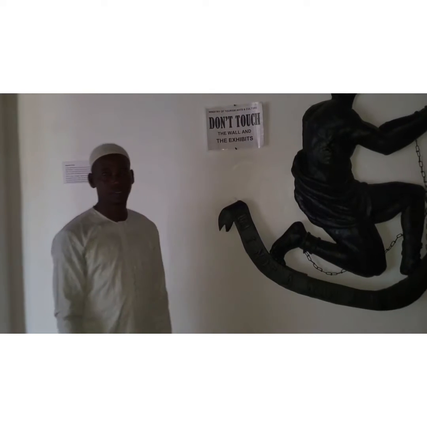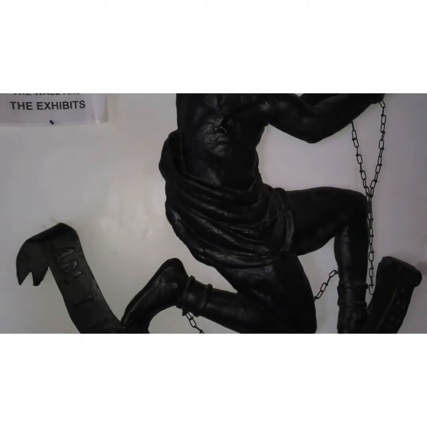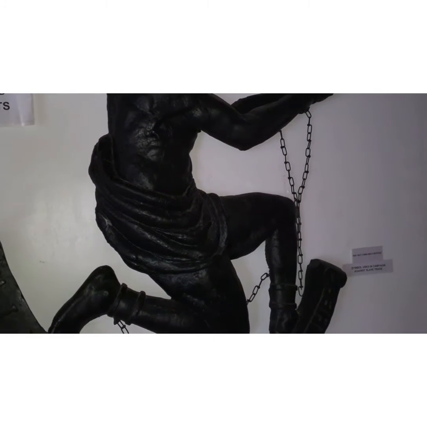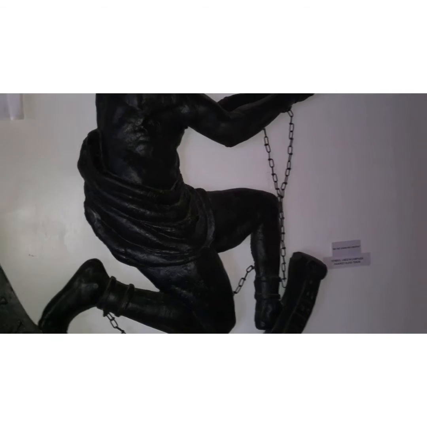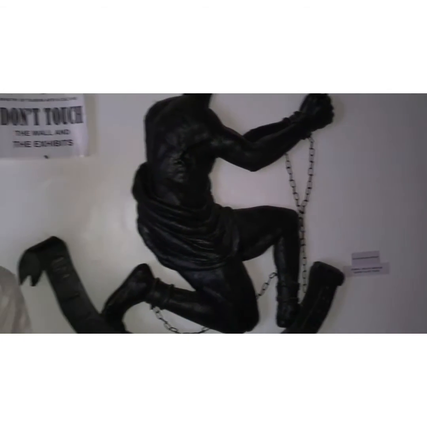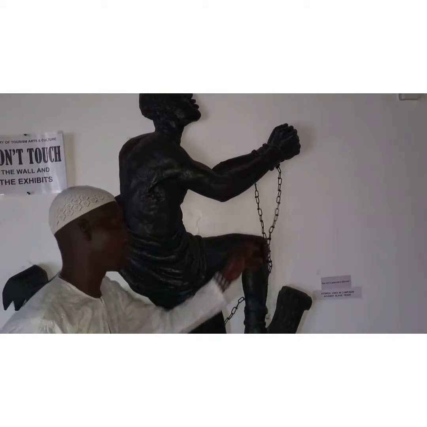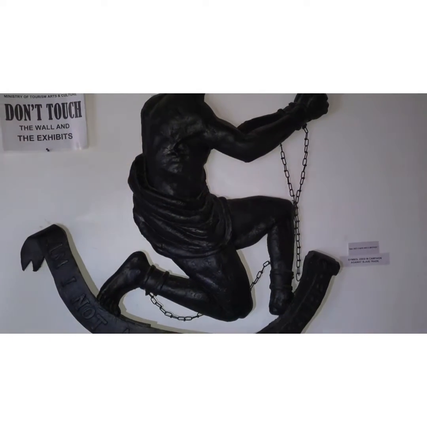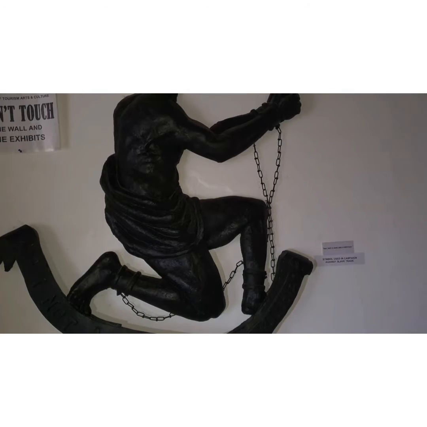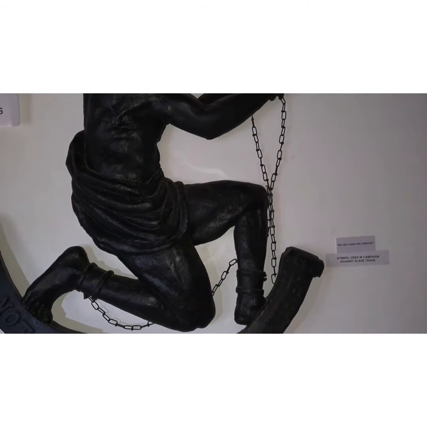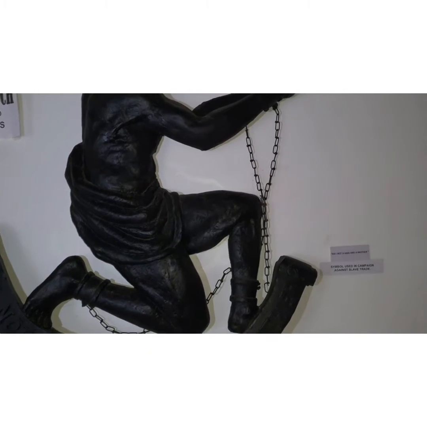Here is how they were chained. You can see the exhibit. This is actually the Badagry Heritage Museum, on the slave trade. So this is how the slaves were chained back in the days. Arms, legs, pretty crazy, but it just goes to show you what people went through at that time.